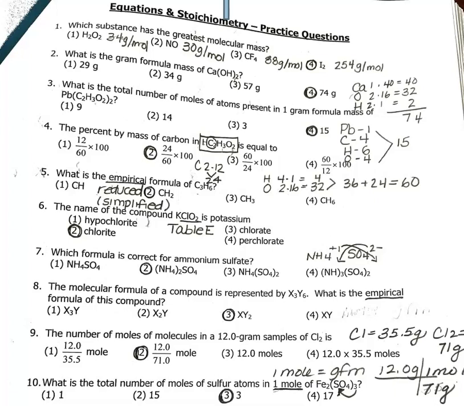Topic 4, equations and stoichiometry review. There are some notes that we went over in class, and these are how you work through the practice questions. So, which substance has the greatest molecular mass?